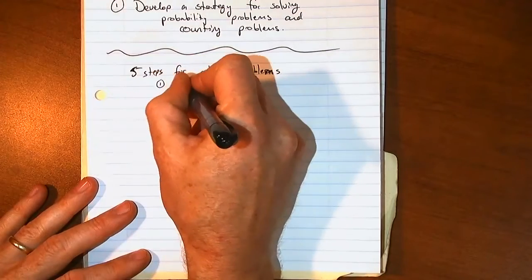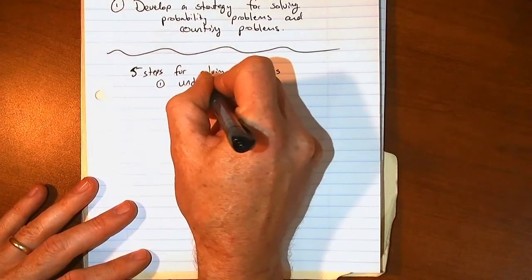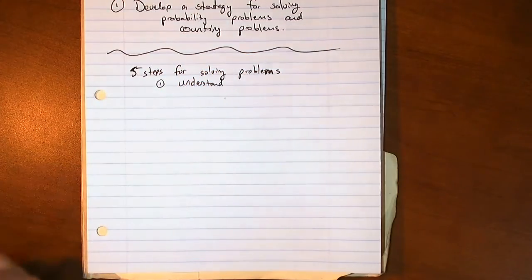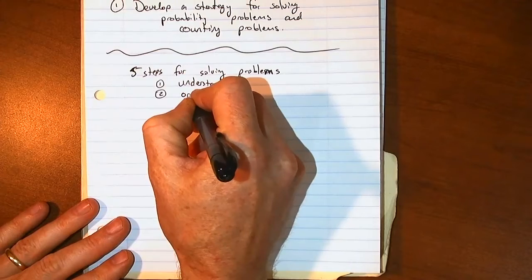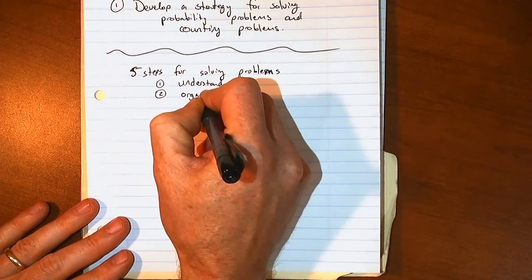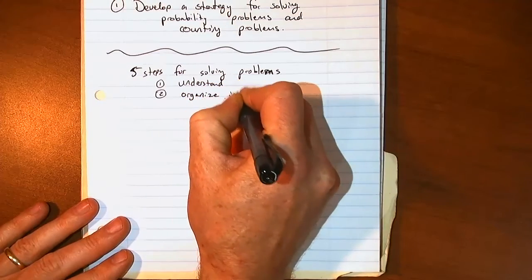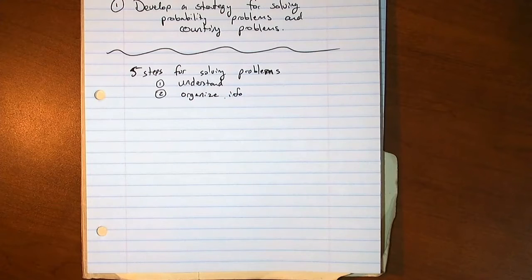5 steps for solving problems. Number 1, you need to understand the problem. And that means understand the information they give you, but also understand what the question is. Number 2 is you have to organize the data they've given you. So whatever information they've given you in the problem, you need to sort through. What are things that I need to know? What are things that are irrelevant?